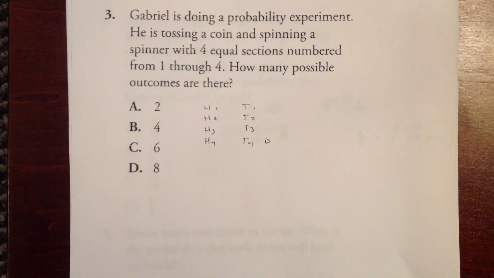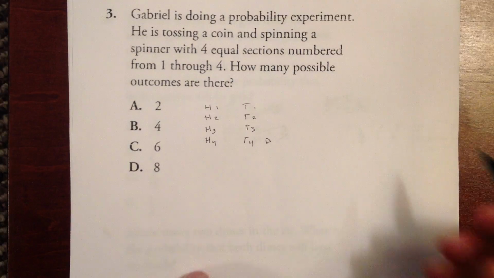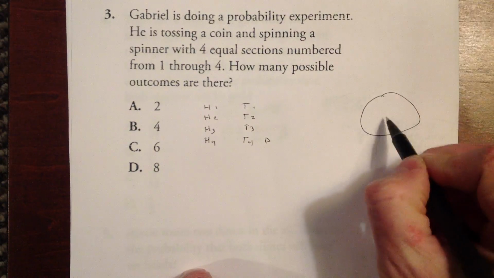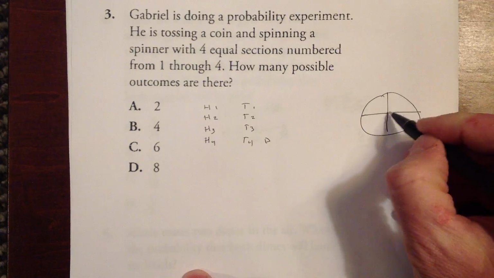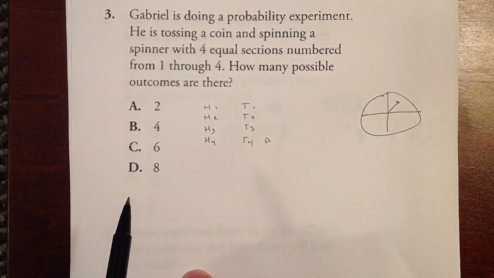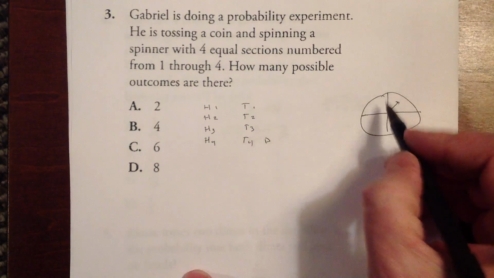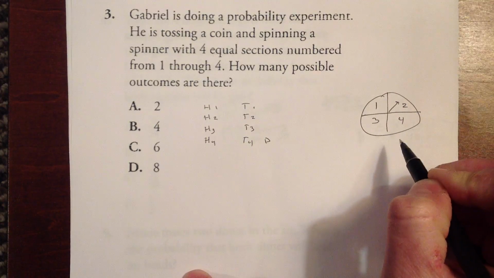Gabriel is doing a probability experiment. He is tossing a coin and spinning a spinner with 4 equal sections. So we've got a coin, and then we got a spinner here. And forgive my artwork, but we have a spinner here, and spinning this and trying to get it to land on 1 of 4 sections. And they're numbered 1, 2, 3, and 4.